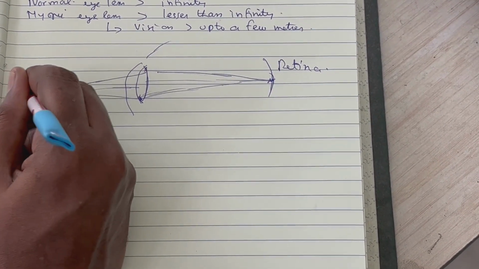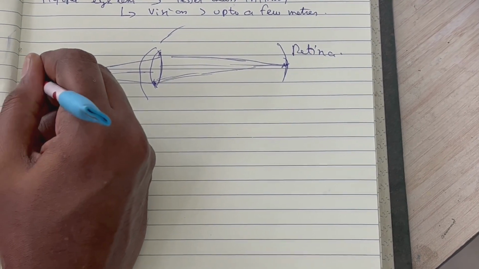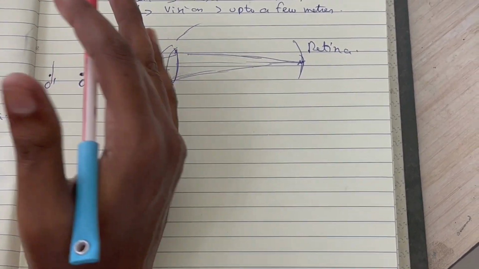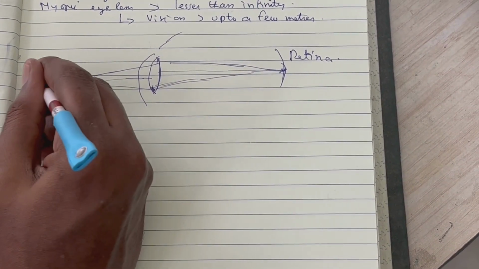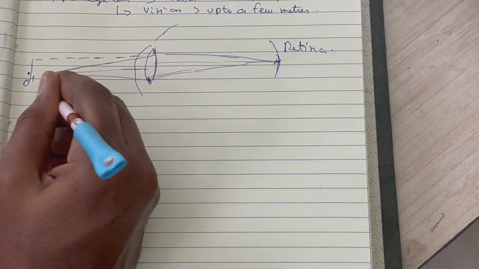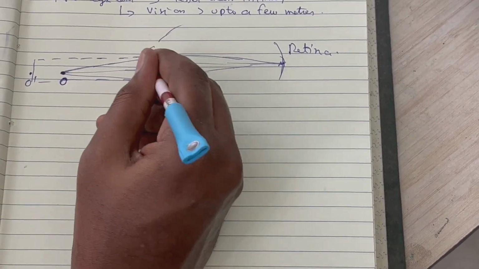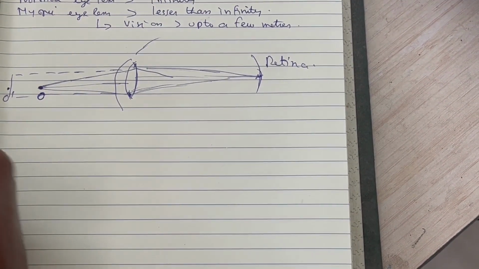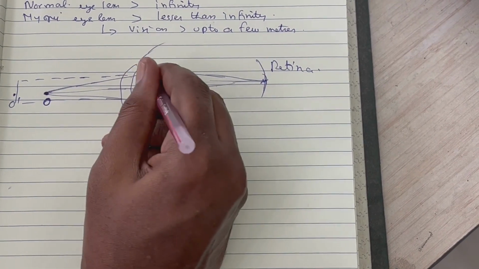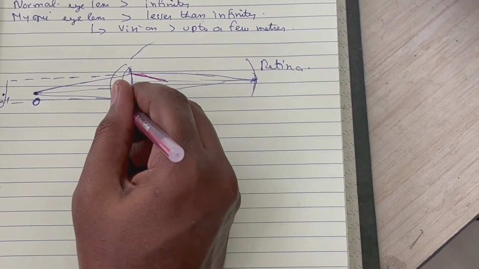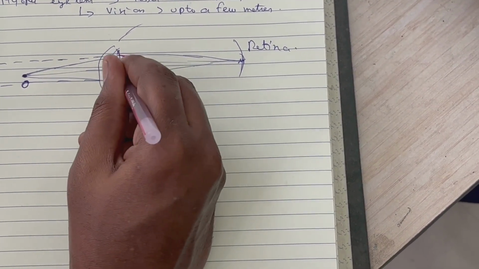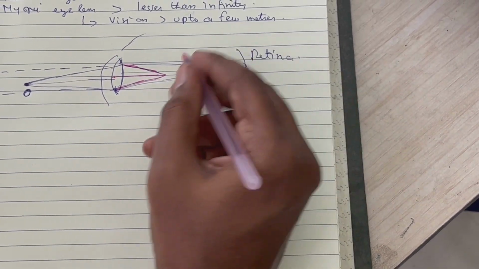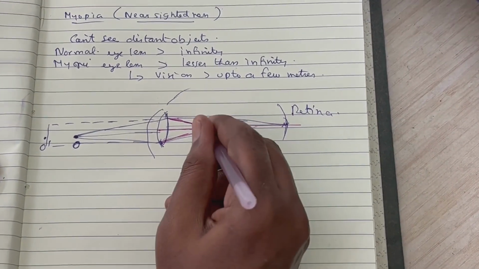So let's look at those rays. Suppose the object is at O dash, which should be the normal infinity. For rays coming from there, you can see that the focus is actually in front of the retina.